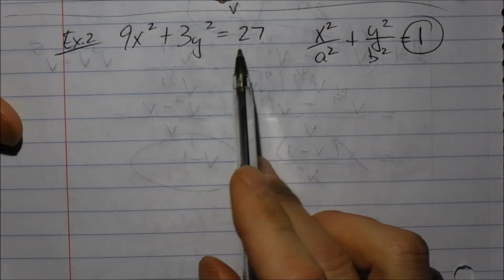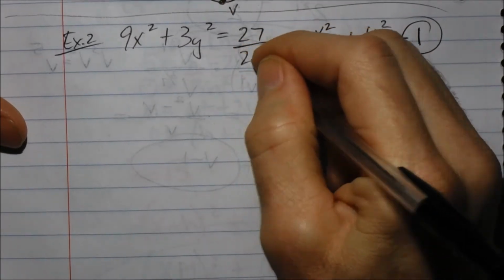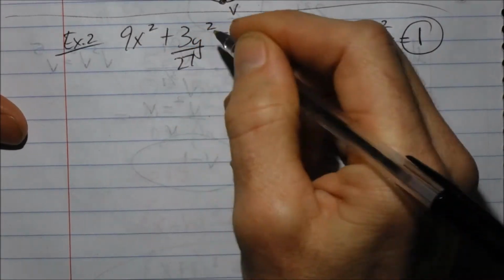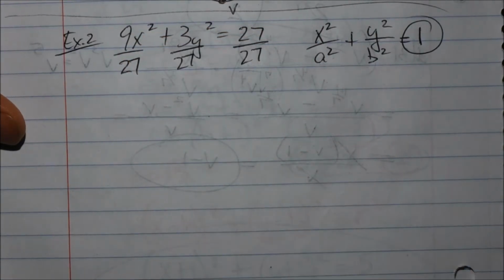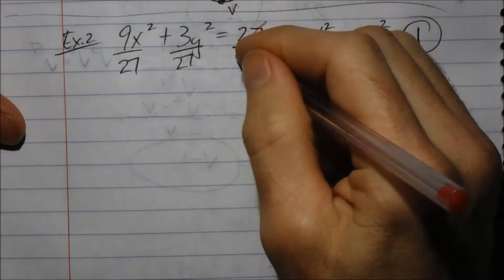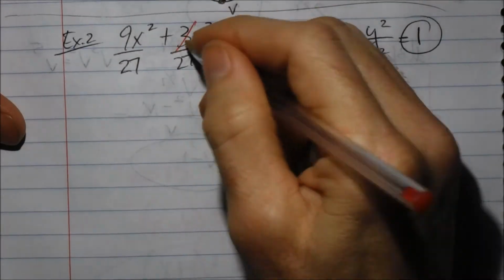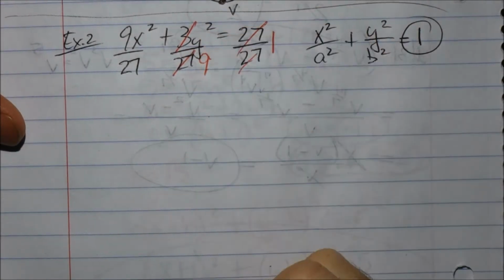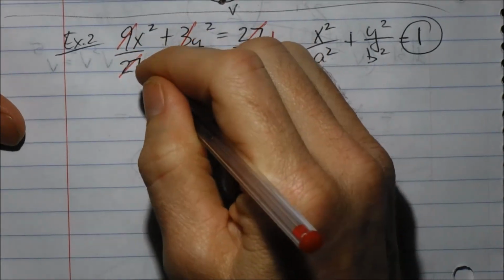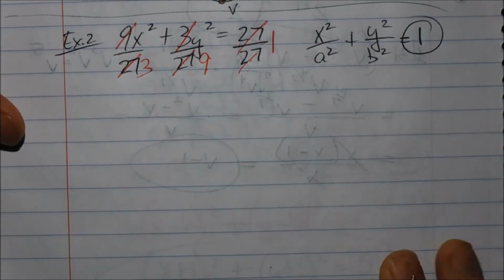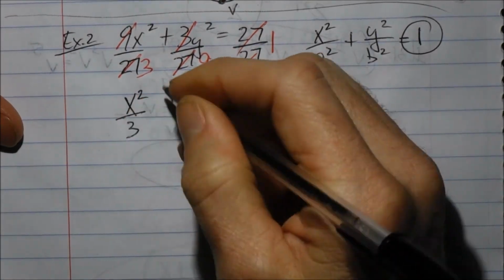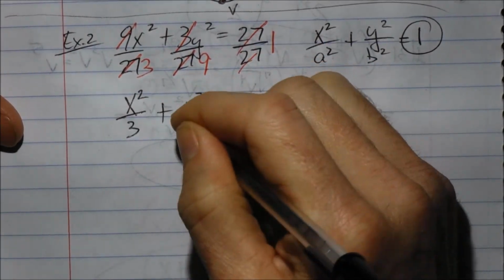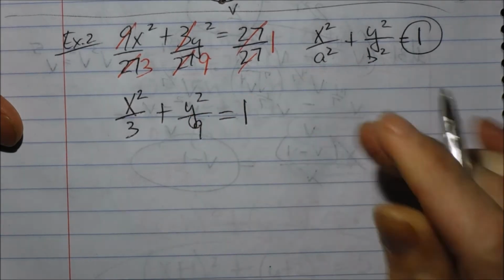How do I make this equal to 1? It's easy. What you do to one side, you do to the other side. What you do to one term, you do to all terms. So now you've got it equal to 1. 3 goes into 27 9 times, and 9 goes into 27 3 times. Super easy. So now you have it in the format you want: x squared over 3 plus y squared over 9 is equal to 1.